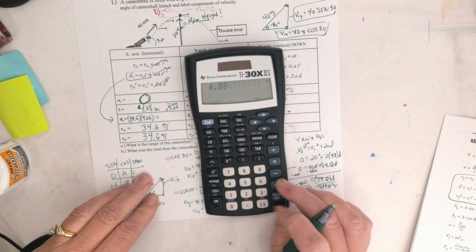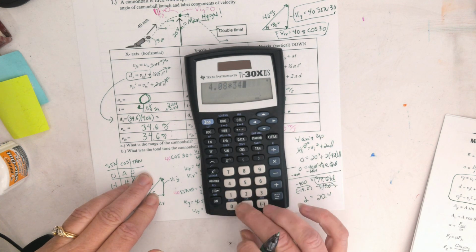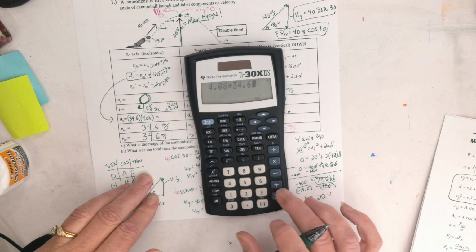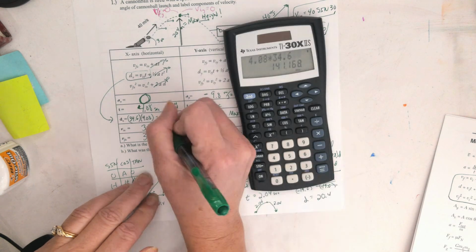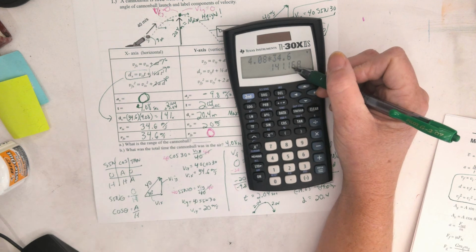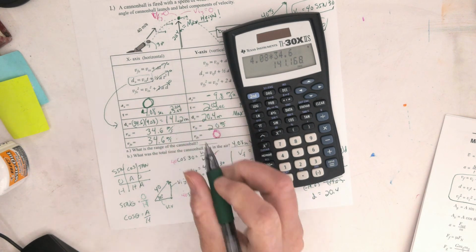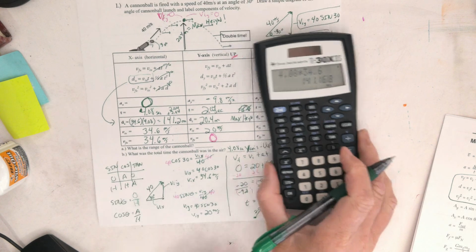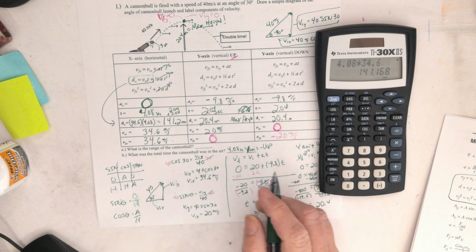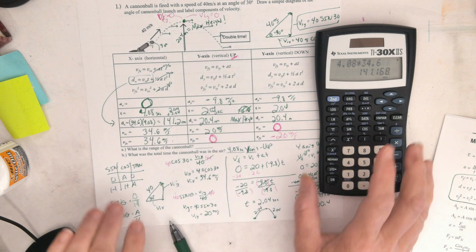0.408 times 34.6. I get 141 point, I'm going to round up to 2 meters. Went pretty darn far. For like almost a football length and a half. Wow, that's a lot of stuff. There you go, guys. Woo.